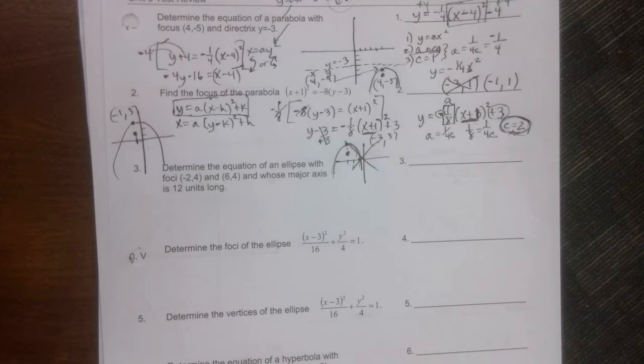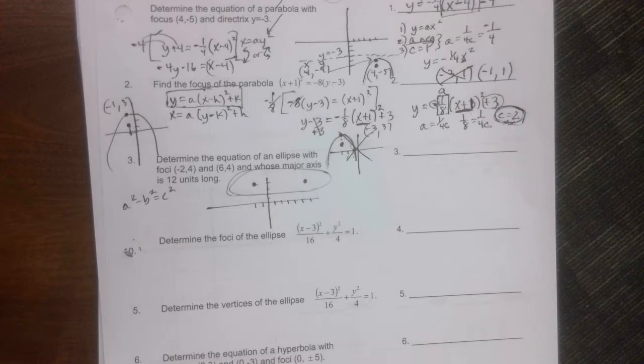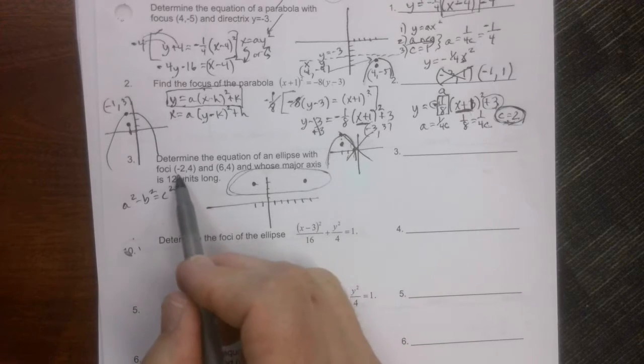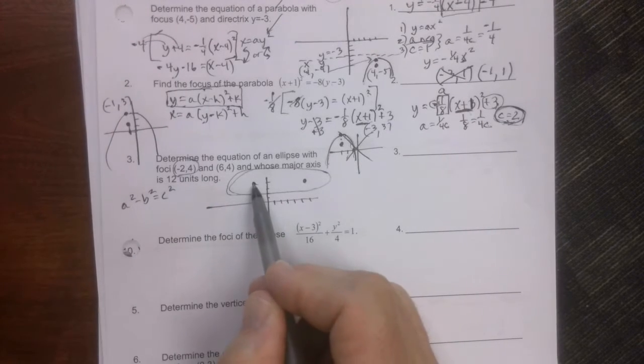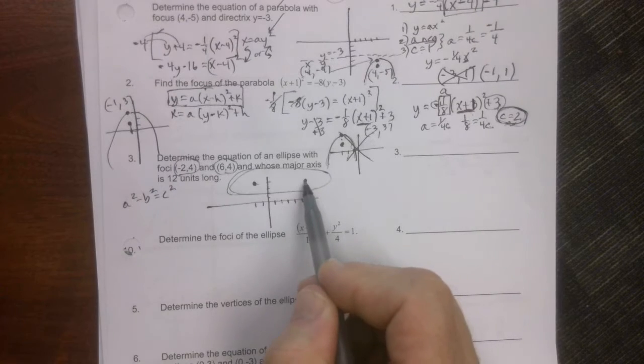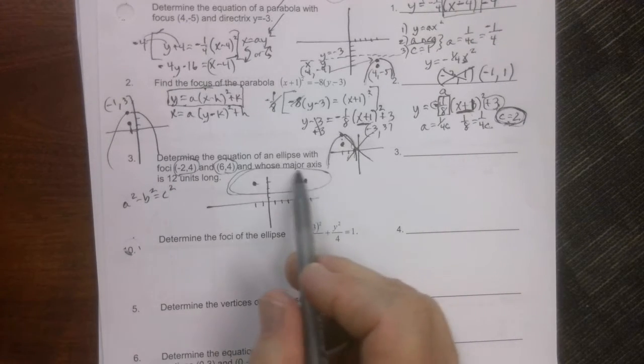Number 3. Let me get the drawing for you, and then I'll be back. All right. So we got a kickstart on number 3. It says one of the foci is -2, 4. It's right there. The other one's 6, 4, which is right there. I drew a real generic drawing of the ellipse.